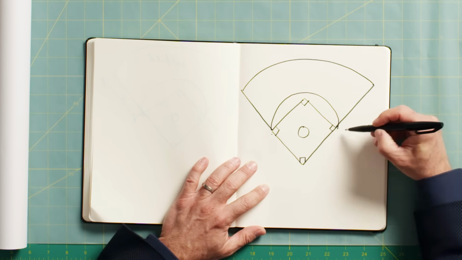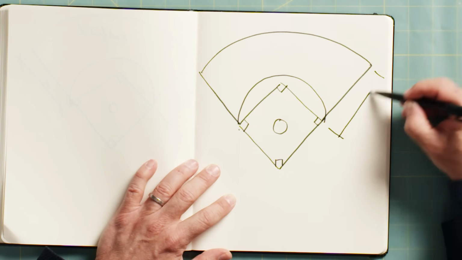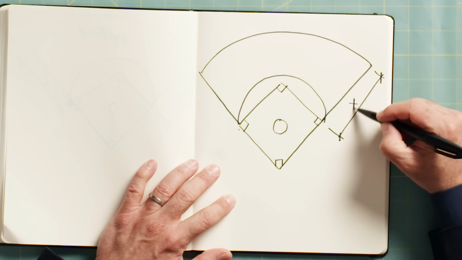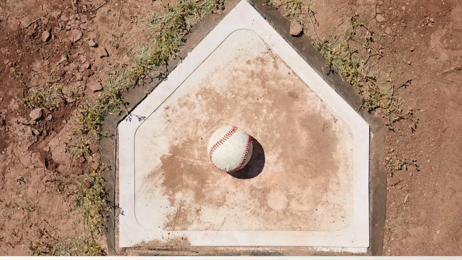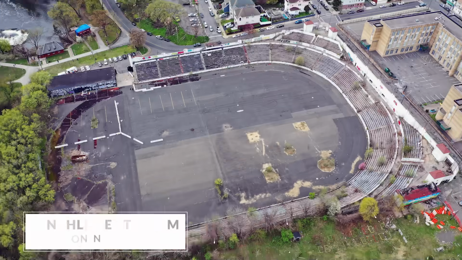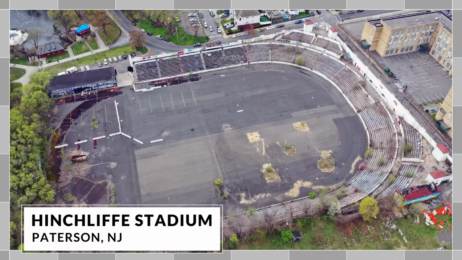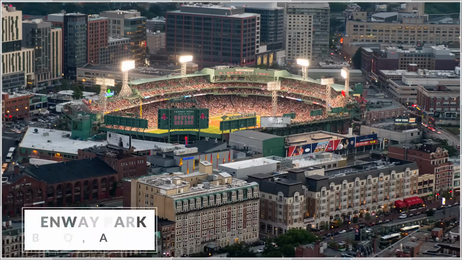Beyond those bases, back then the outfield could be whatever dimension it needs to be to fit into the city grid. And also note that home plate is actually shaped like a house. So of course this malleability leads to some very funky shaped ballparks. The Polo Grounds in New York, Hinchliffe Stadium in Paterson, New Jersey, League Park in Cleveland, and of course Fenway Park in Boston.